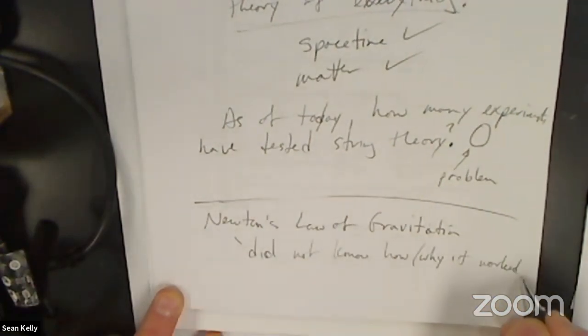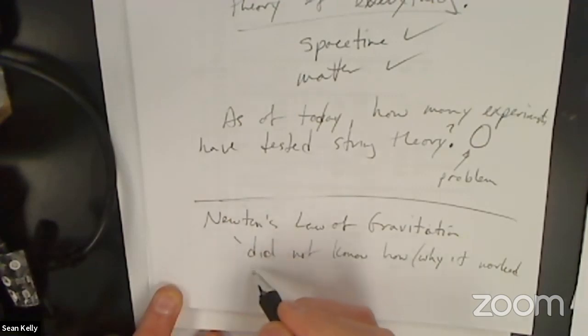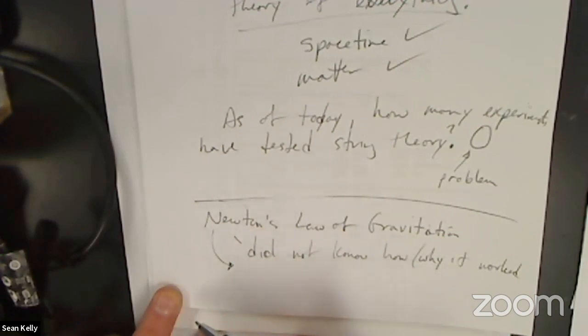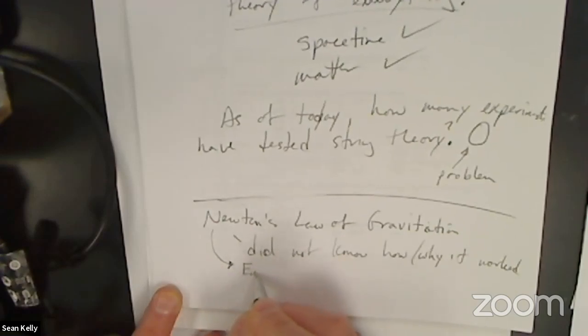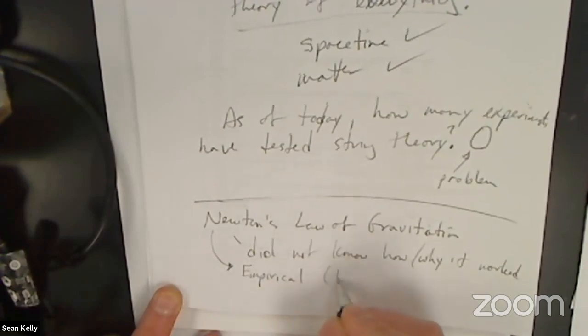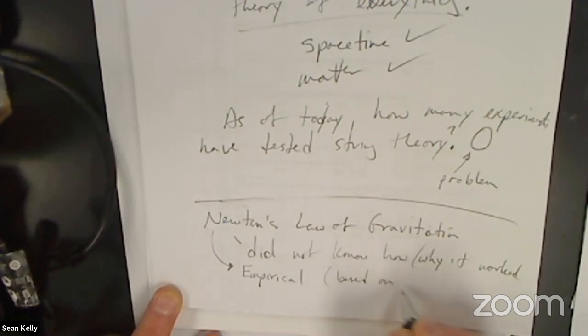So what do you call a scientific theory that is based on good observations, that shows a pattern, right, but does not understand why it works, with no underlying identification of why? This is known as empirical. Okay, empirical, so based on observations.